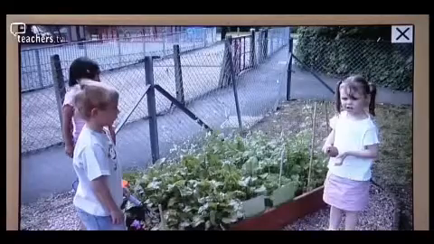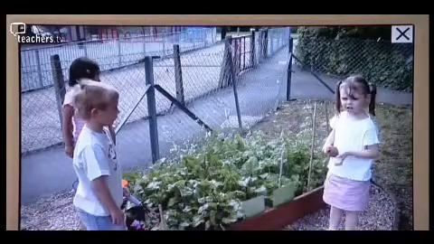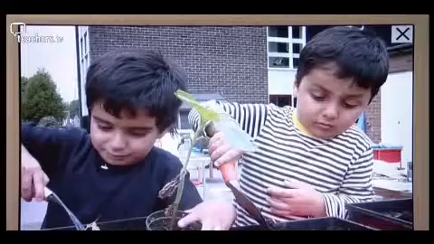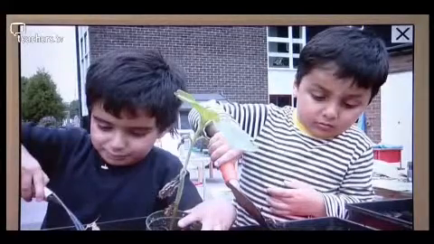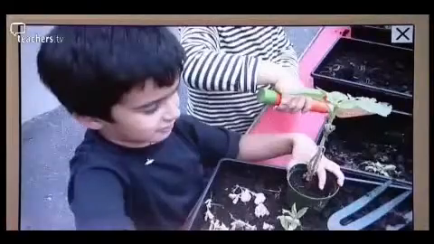George and Nicole are going to tell you about the garden centre they have at their nursery. We're digging in the earth to grow tomato plants.